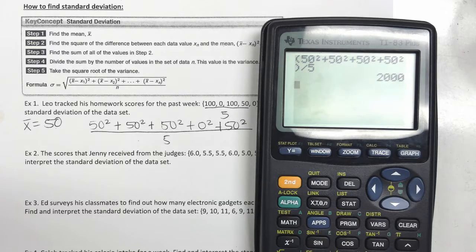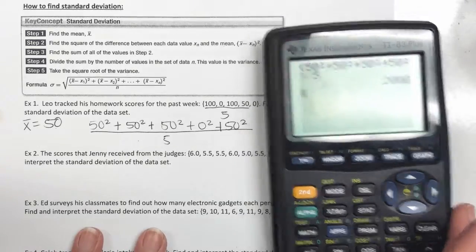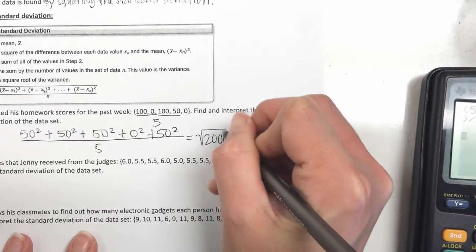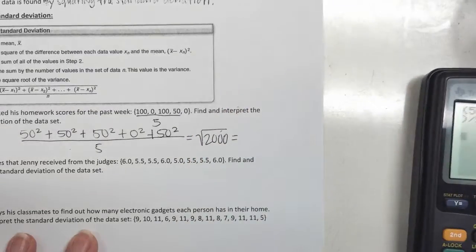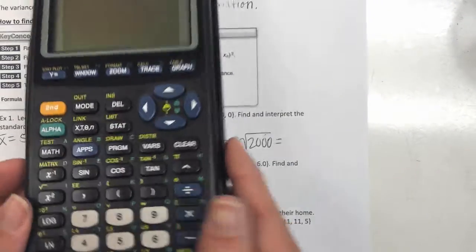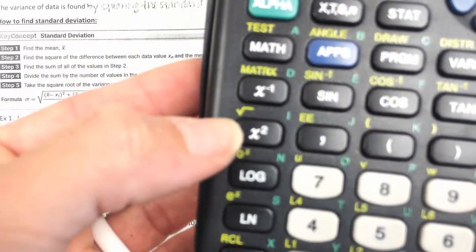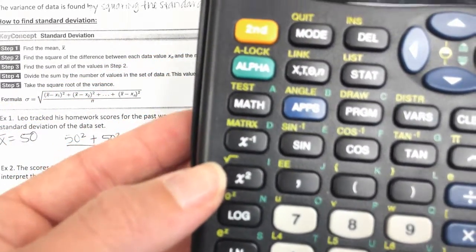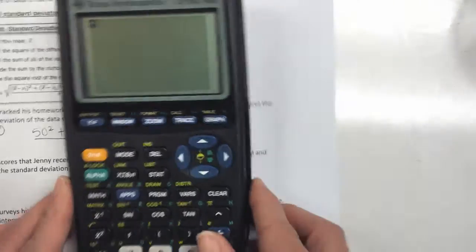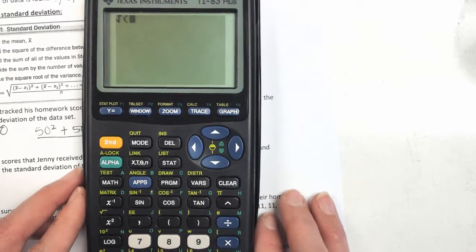Alright, then once we get 2,000, let me write it over here. We're going to take the square root of it. And I'll show you how to type it in the calculator. So the square root button is, see this little square root and it's in yellow right here? Everybody see that on the calculator? If you don't, I'll come help you. But anyways, you're going to have to hit this yellow button up here, second, and then that square root button.